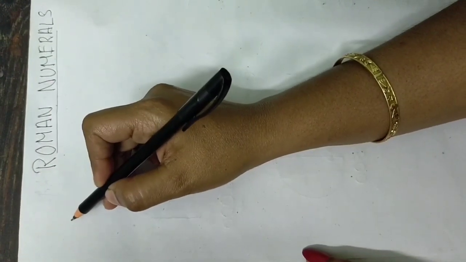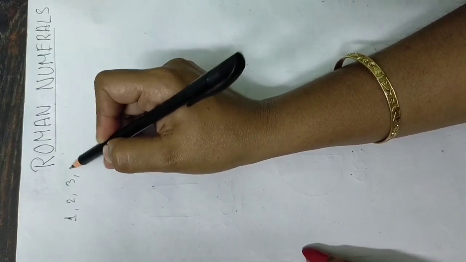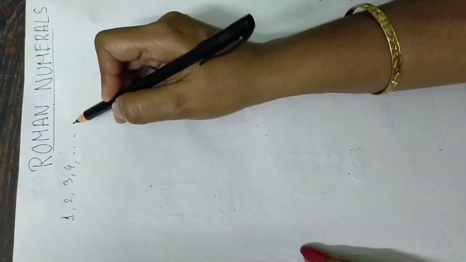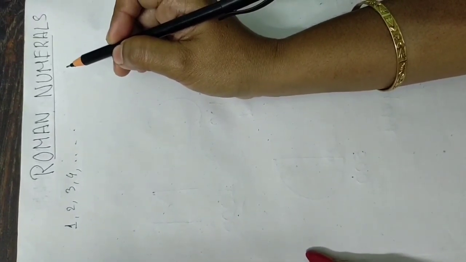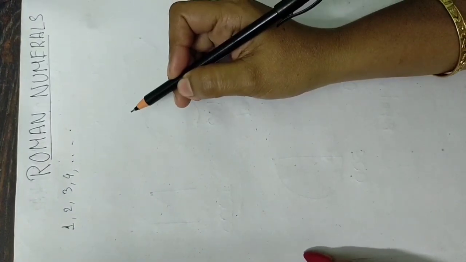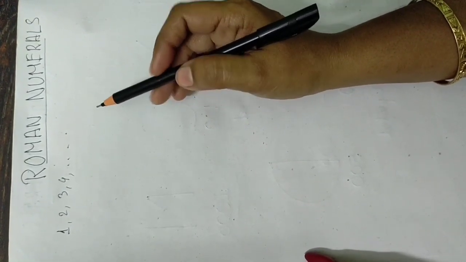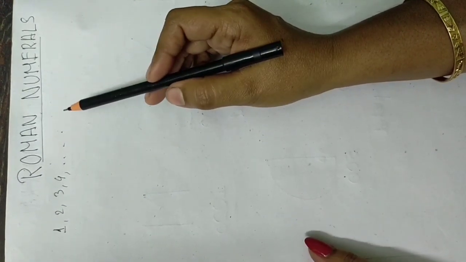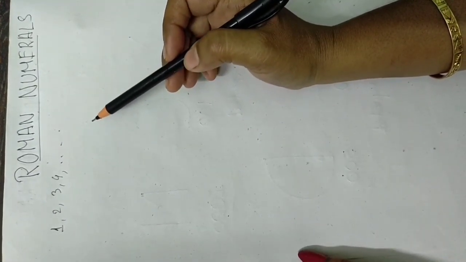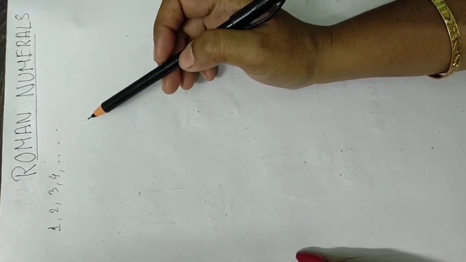The numbers that we usually write, like 1, 2, 3, 4 and so on, are Hindu-Arabic numbers. Romans used a different system of writing numbers, and that is known as Roman numerals. To write Roman numbers, they used some symbols from the English alphabet.